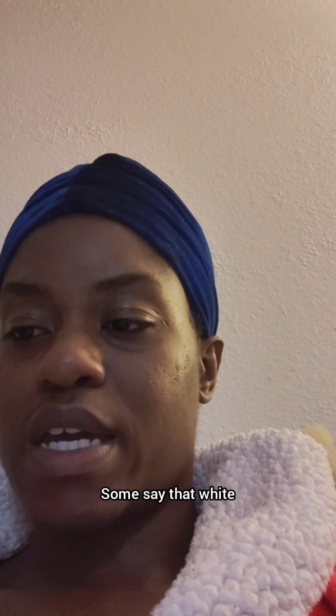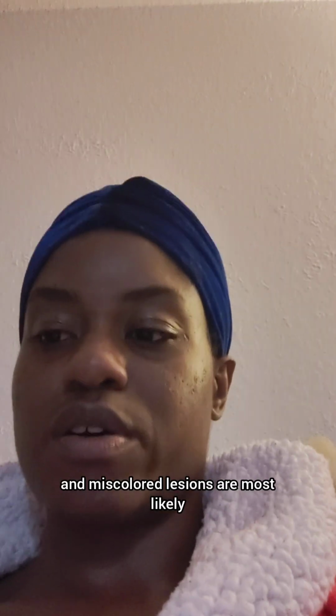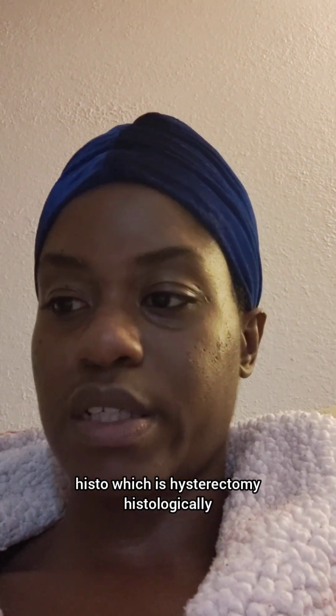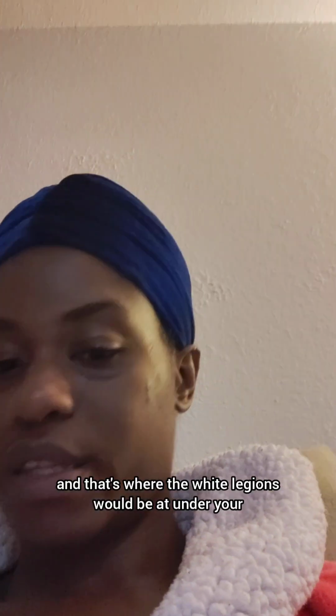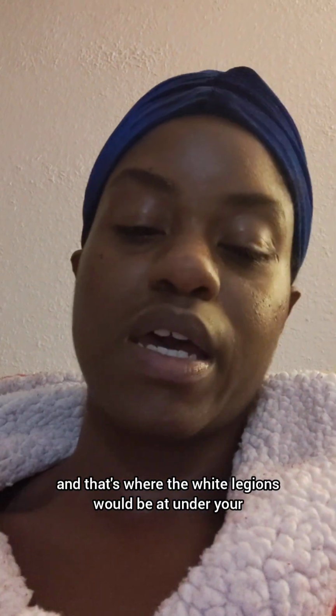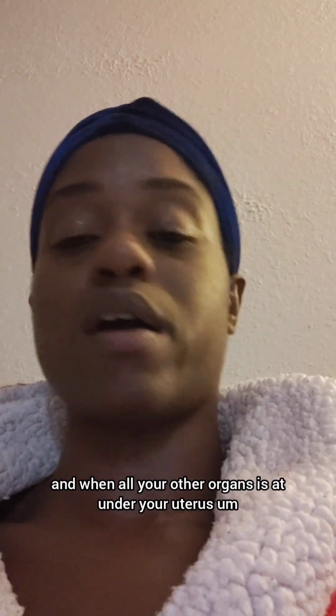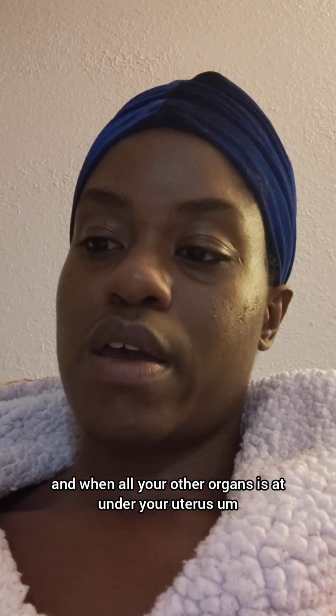Some say that white and mixed-colored lesions are most likely to be histologically confirmed, which means basically you have to have a hysterectomy, and that's where the white lesions would be at, under where your uterus and all your other organs are at under your uterus.